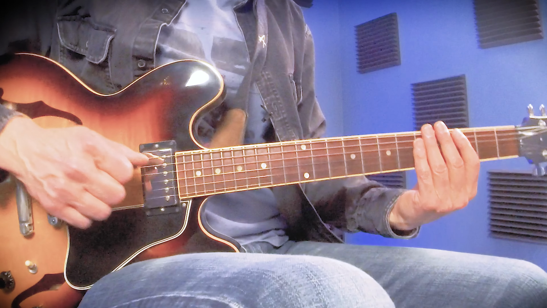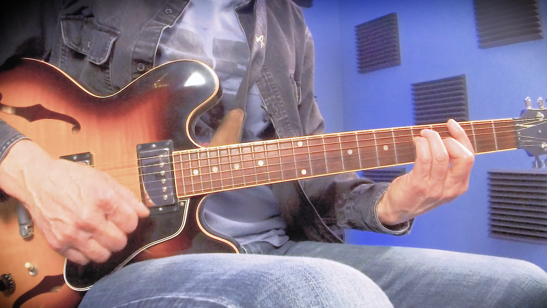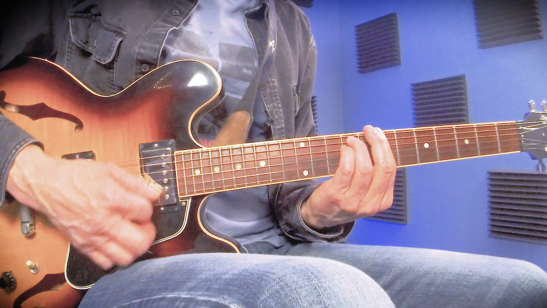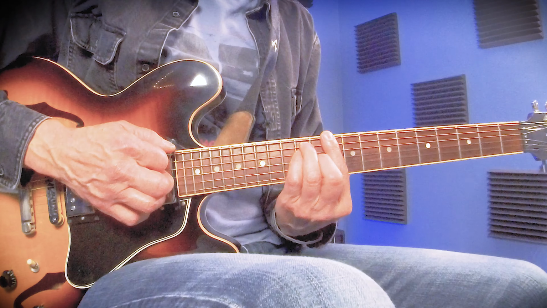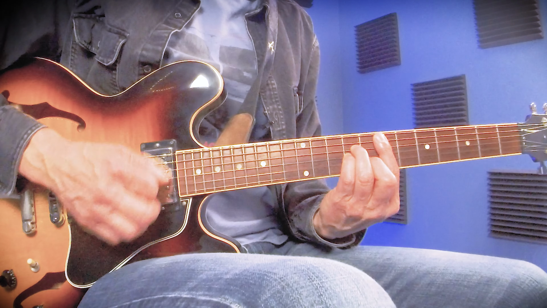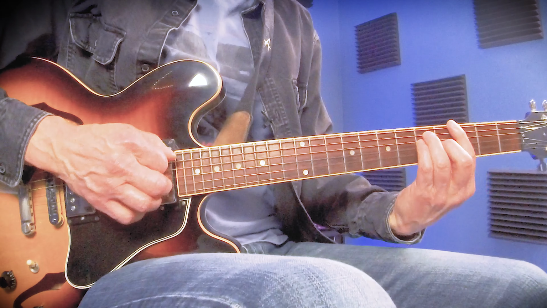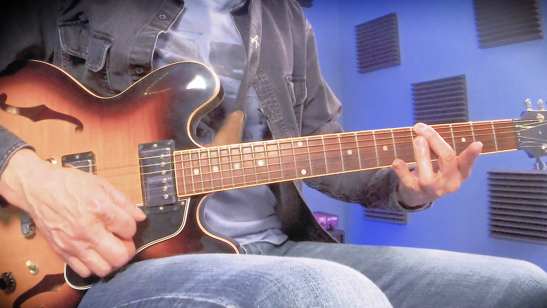Let's take a look at the key of G, for example. If we did this with triads first in a simpler form, one chord is major, two is minor, three is minor, four is major, five is major, six is minor, seven is this diminished triad, and then back to major again. But if we make these seventh chords instead, we have major seven, minor seven, minor seven, major seven, a dominant five chord. The sixth chord is minor, and the seventh chord is something called a half diminished chord, and back to major again. So they changed when you added that extra layer.